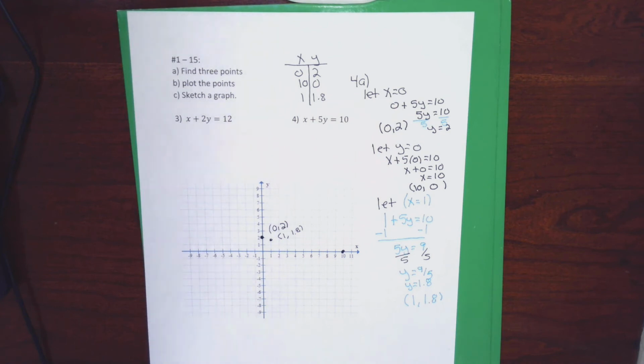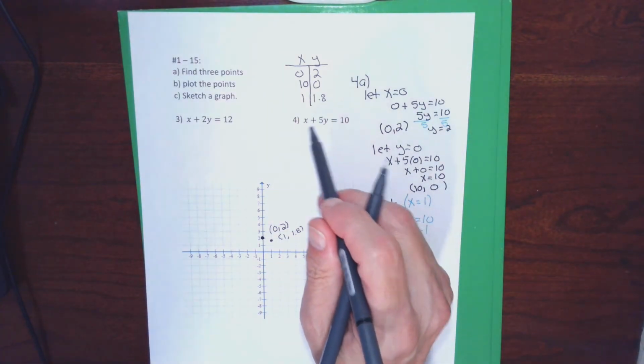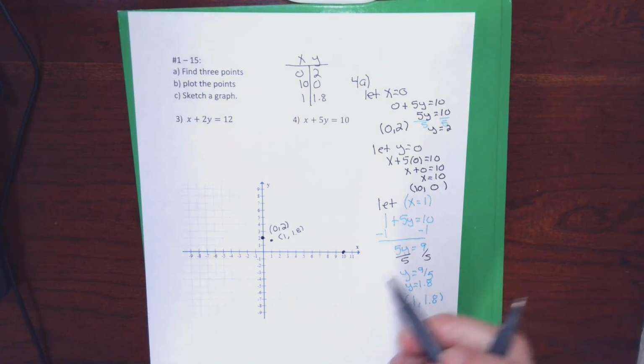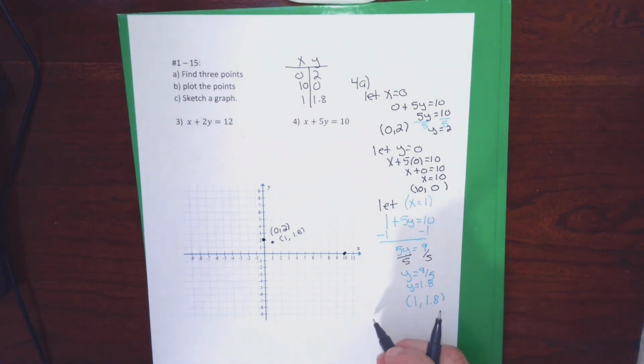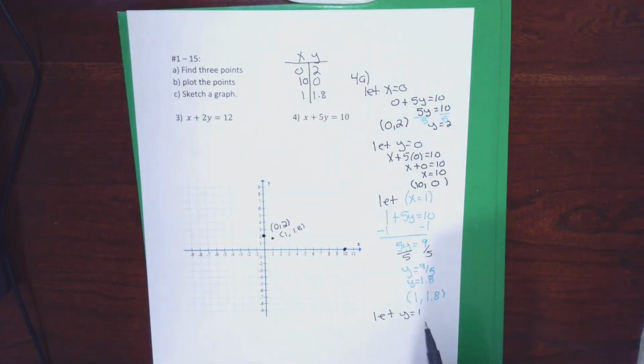It's always clever: you're never going to get a fraction if there's a letter that doesn't have a coefficient. Plug the number in for the other letter, and you won't get a fraction. If I would have just flip-flopped this and said let y equal 1, because the x doesn't have a coefficient, I don't have to divide to find the x, I wouldn't get a fraction. So I could have been clever: x plus 5 times 1 equals 10. That would give me x plus 5 equals 10, minus 5, minus 5. That's going to give me x equal to 5. That would represent the point x equal to 5, y equal to 1.